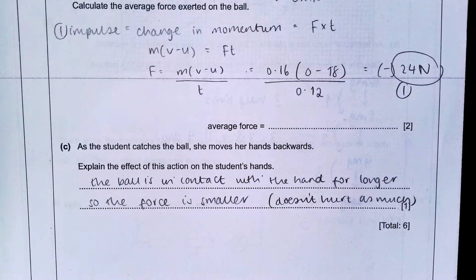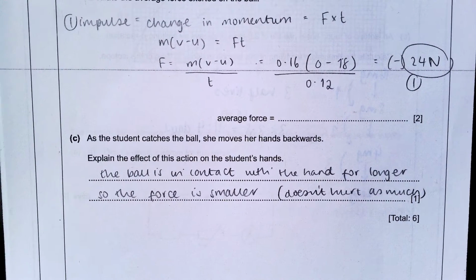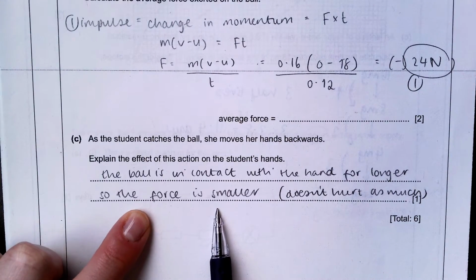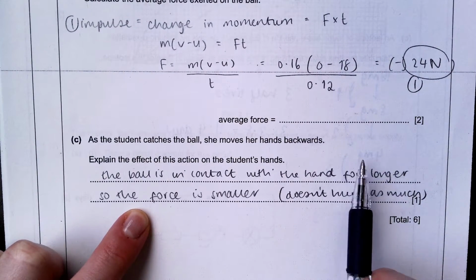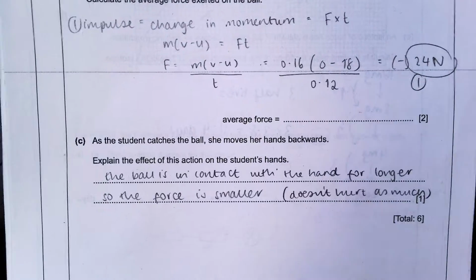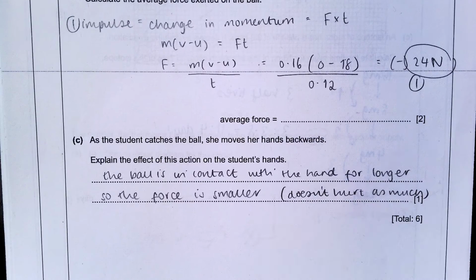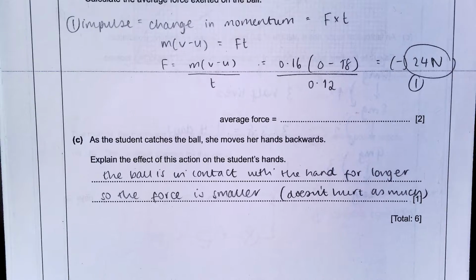In C, as the student catches the ball, she moves her hands backwards. Explain the effect of this action on the student's hands. So you actually had to refer to both the force and what that does, so the force and the time. The ball is in contact with the hand for a longer period of time, so the force is smaller on the hand. So you have to refer to the fact that moving the hand backwards means that the ball can stay in contact with the hand for longer while it's slowing down, and therefore for the same change in momentum, the force will be smaller, so it won't hurt as much.